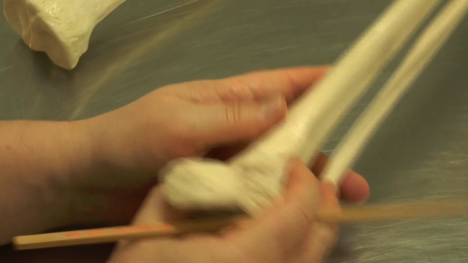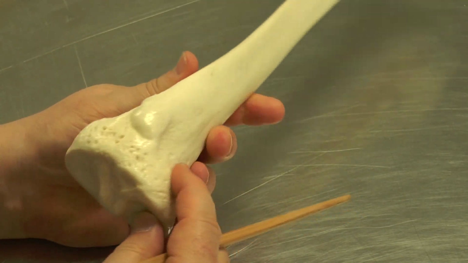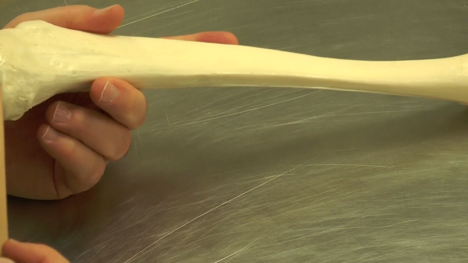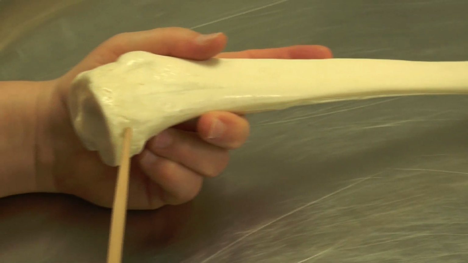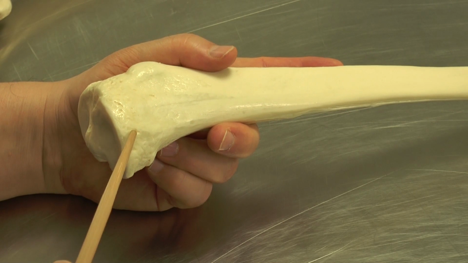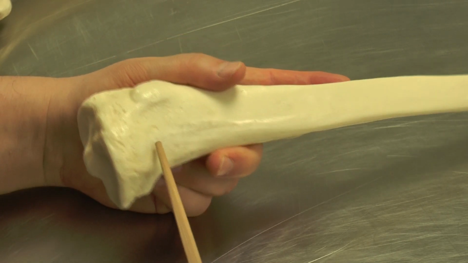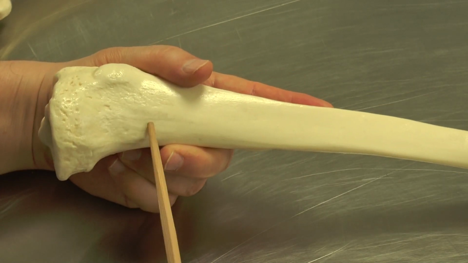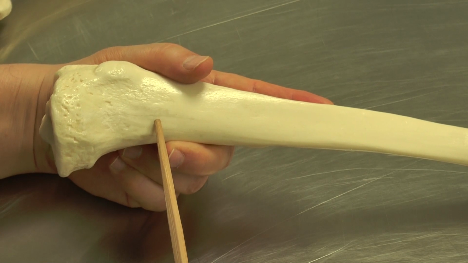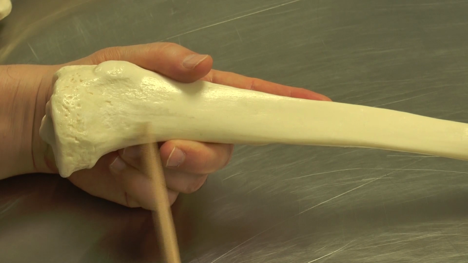Okay, so that's that. What else do we see here? On the medial side of the medial condyle you also have the attachment points of certain muscles. One of the muscles here is semimembranosus. We're going to look at that later on. So this is the attachment point of semimembranosus, and also on the medial side we have attachment points for sartorius, gracilis, and semitendinosus.